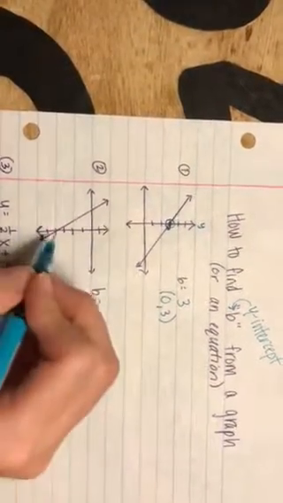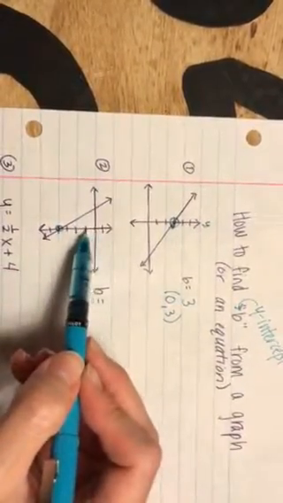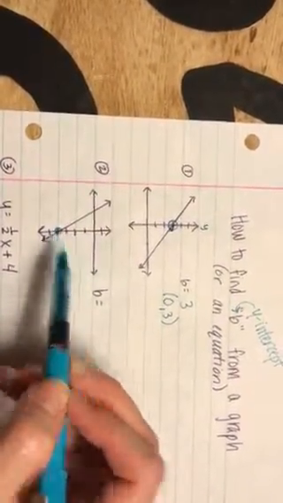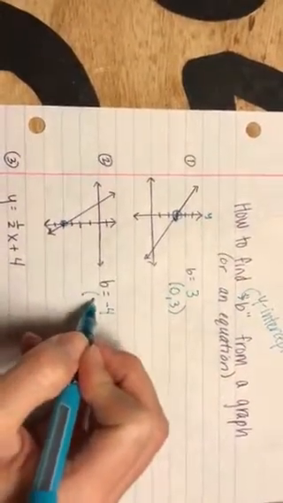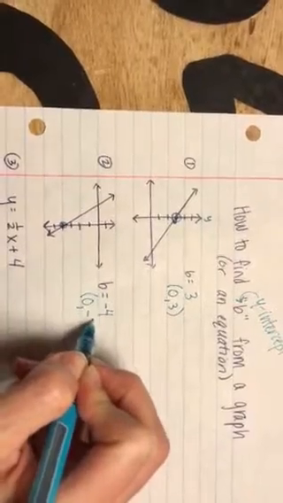Here's another example. You can see that the line crosses the graph down here at this spot. And if you count down, -1, -2, -3, -4. So b equals -4. Or if you have to write it as an ordered pair, (0, -4).